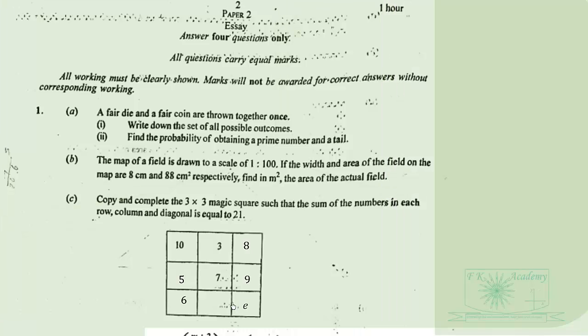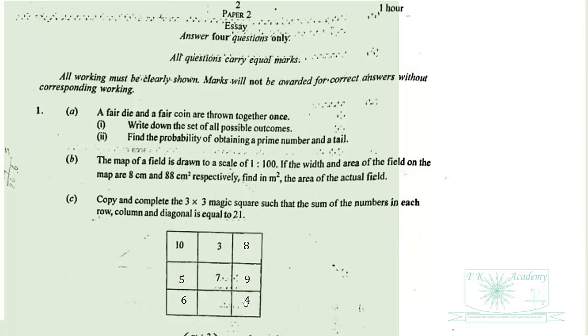Then let's plot the next one here. So we are targeting this column here. So this was a row, this is a column. So when we add everything, notice that if you even use a diagonal, you get the same thing. If you use here, you get the same thing. So we are going to get E to be equal to 21 minus 17, and that will give us 4.